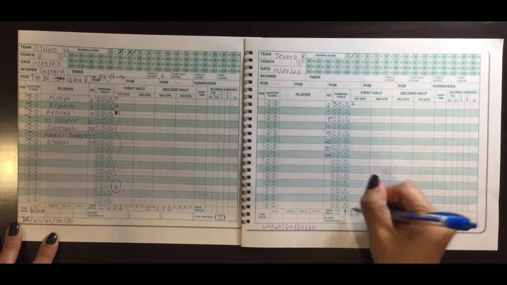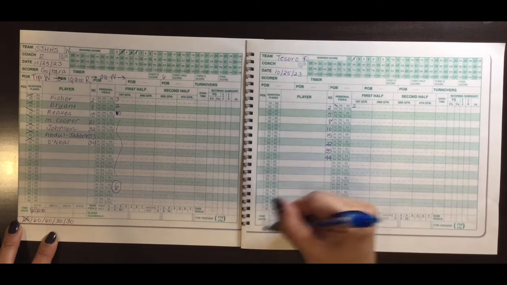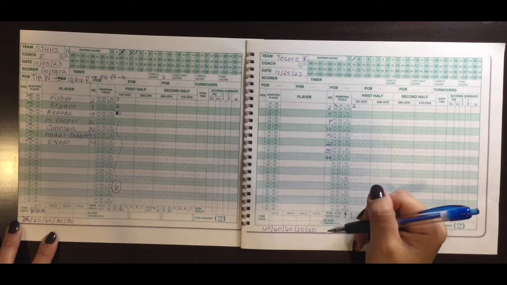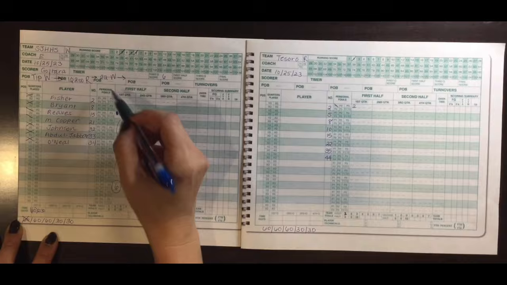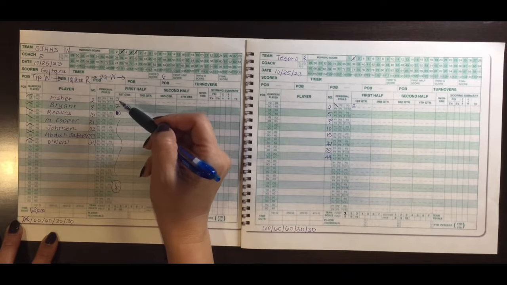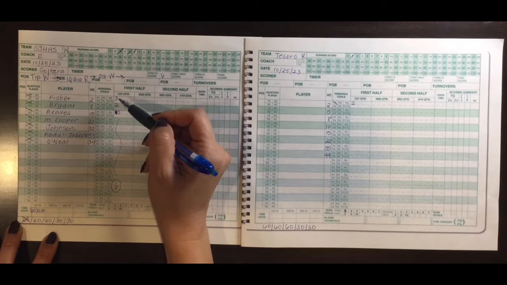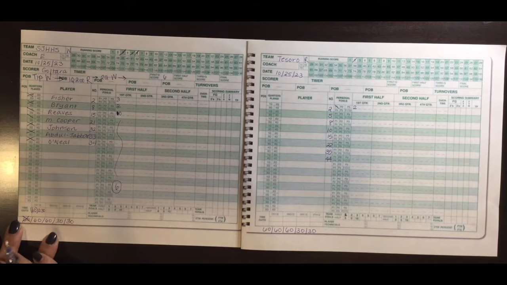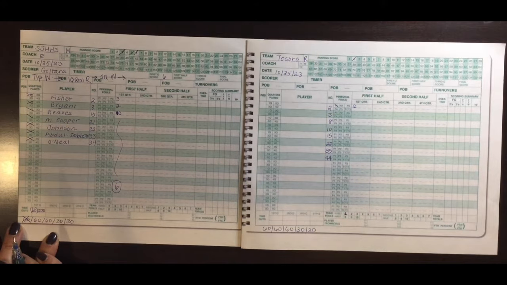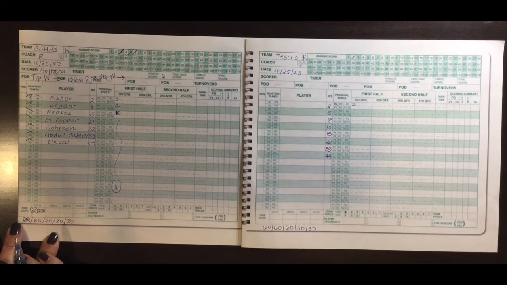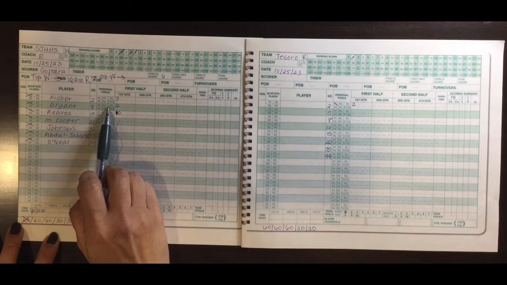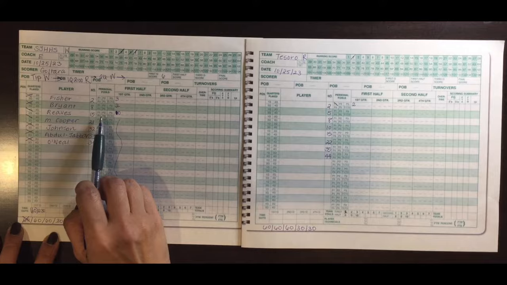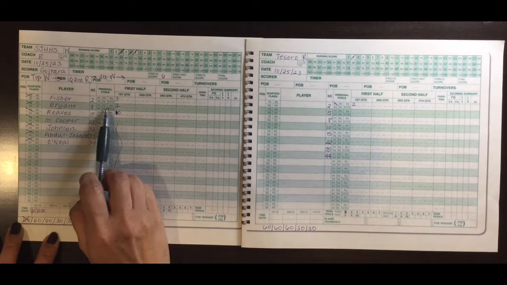What else? So you want to do the same on their side for their timeouts. When a player on our team gets in foul trouble, so if they get 2 quick fouls, or if they get to 3, I just let the coach know where they're at, or they might ask you, because they kind of keep track of that. You'll want to let them know if they get to maybe 3 fouls, and they might sub them out, if it's early in the game.